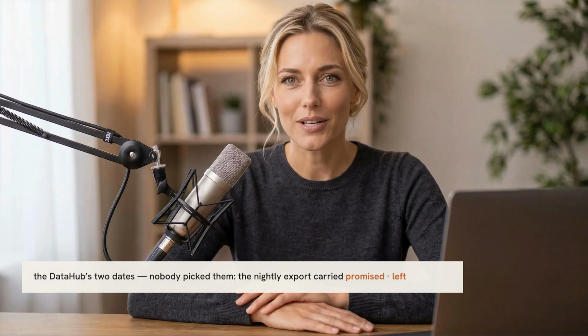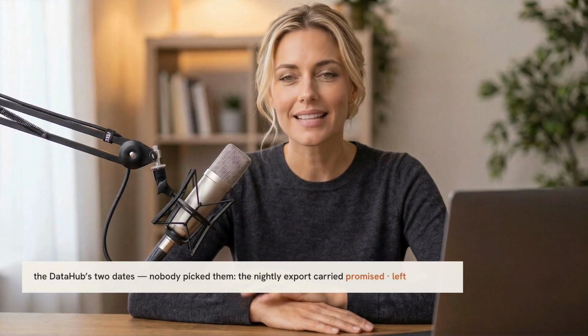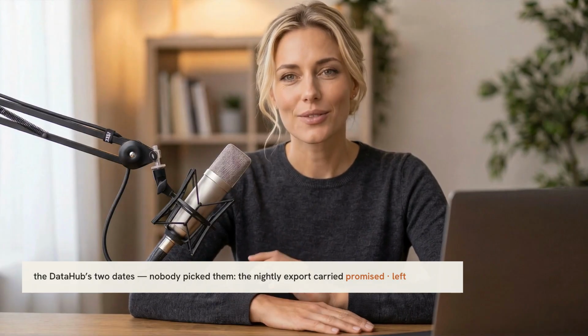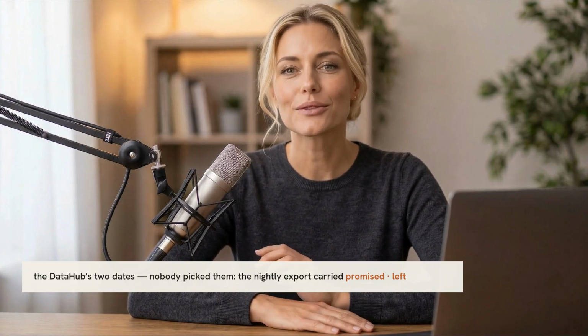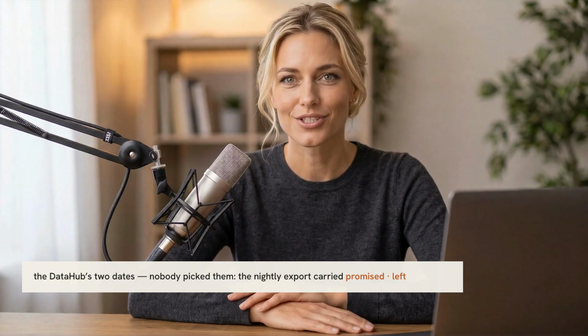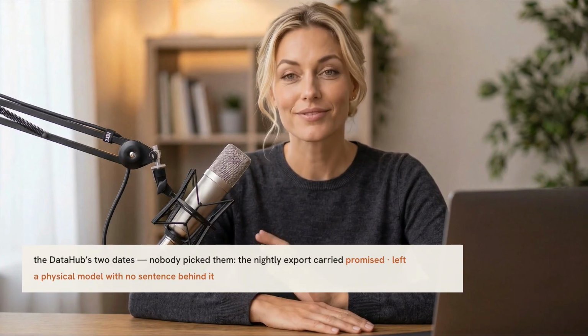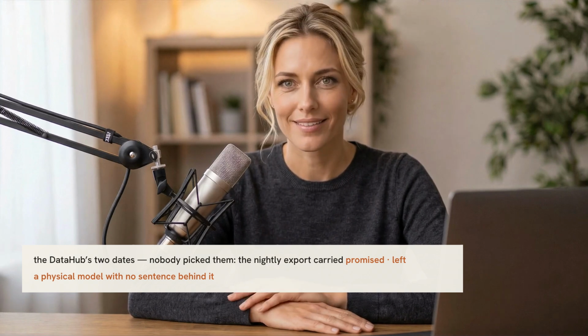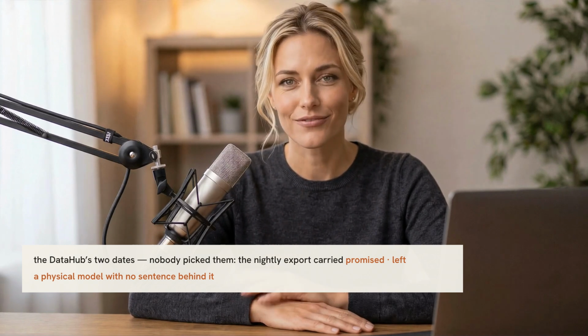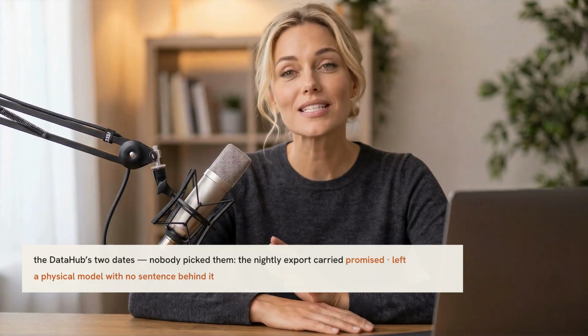So who picked the DataHub's 2 dates? Nobody. The nightly export carried the day Bergfeld had promised and the day the goods left. And so a job that ran at 2:30 in the morning became the DataHub's definition of on time. That's what skipping the first 2 models looks like. A physical model with no sentence behind it. And that is the second store from last time, the one nobody could explain. There was never anything to explain, only something that got copied.